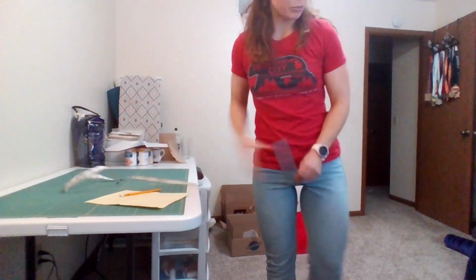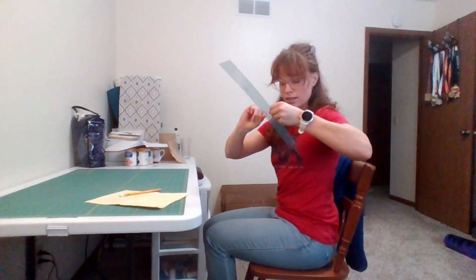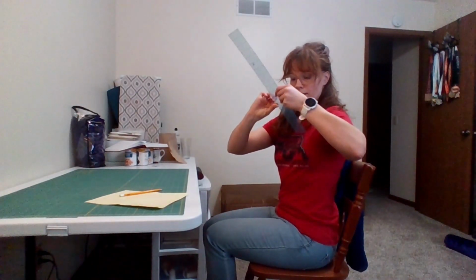The other way that you could determine this, grab a chair, sit in the chair, measure from your waist to the chair. Let's see if I get the same result. 12.5, right on. If you happen to have a ruler that makes a right angle, you could use that instead of the ruler and the tape measure, but I don't have one.